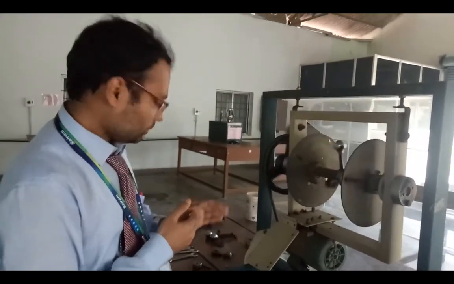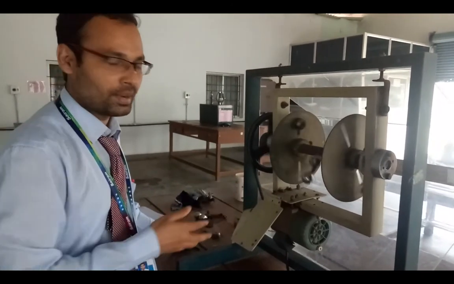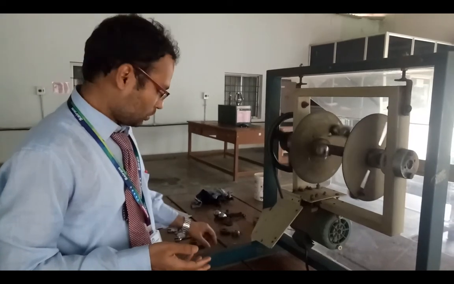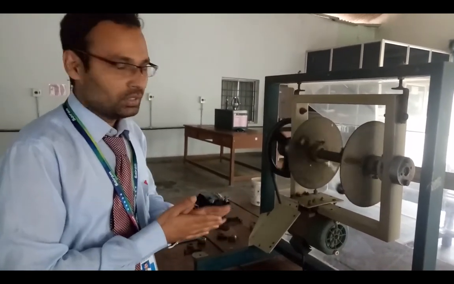So like this you have to do this experiment, and this experiment is also part of the Dynamics of Machinery subject that you studied in the fifth semester. I hope you understand this experiment, balancing of rotating masses. Thank you.